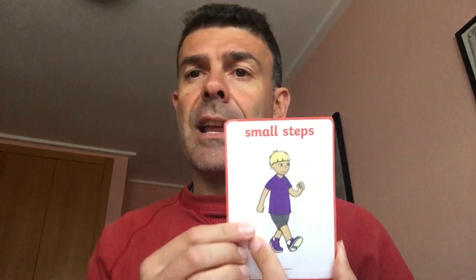But in that case, the flashcards show different actions that the students have to do. For instance, I have small steps, walking, pencil jumps, skippings. There are 10 different actions.